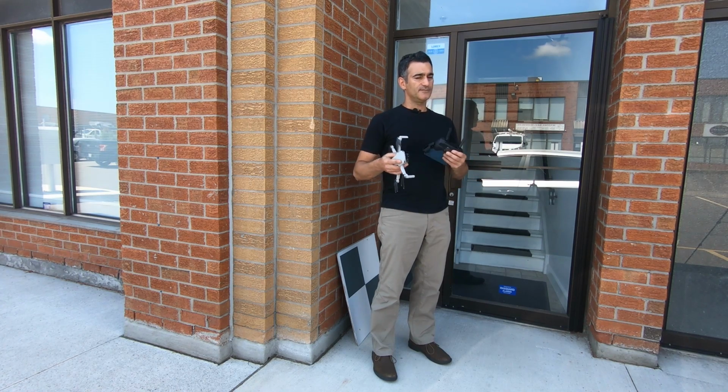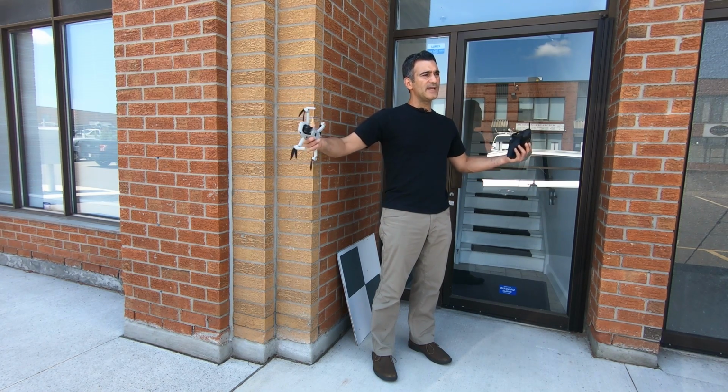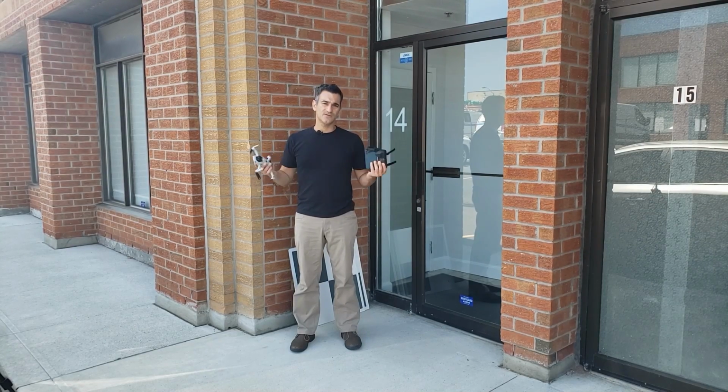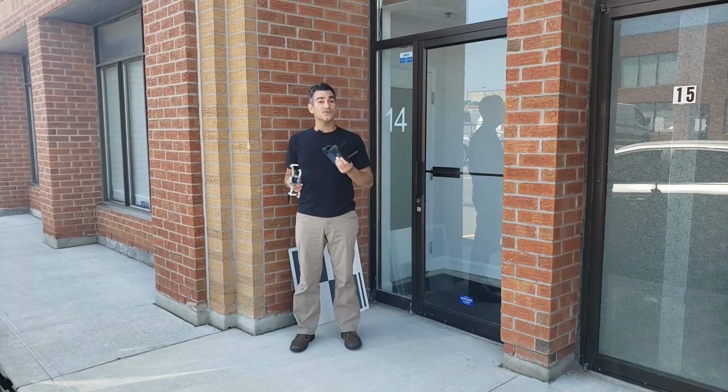Now, if it's just to get a long stretch of roadway or a parking lot or a building or something like that, it really comes down to those fine little details. And those will define how close you need to get.